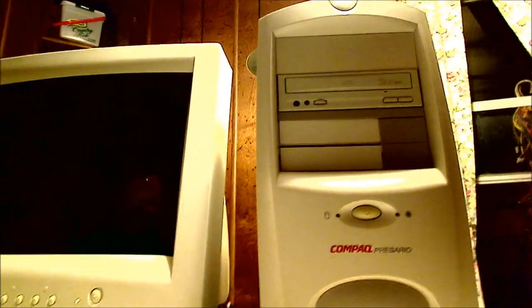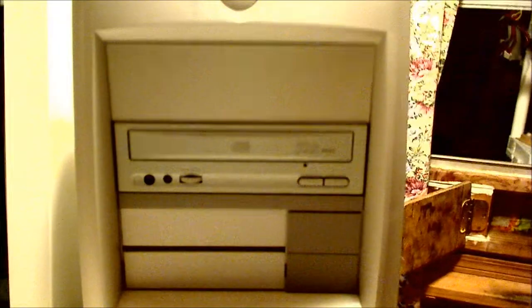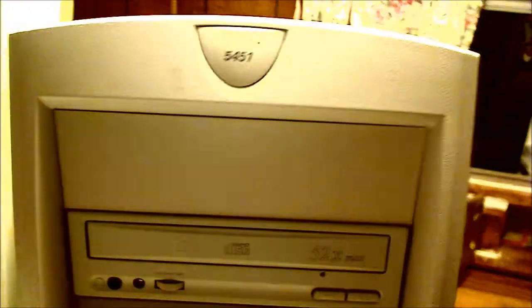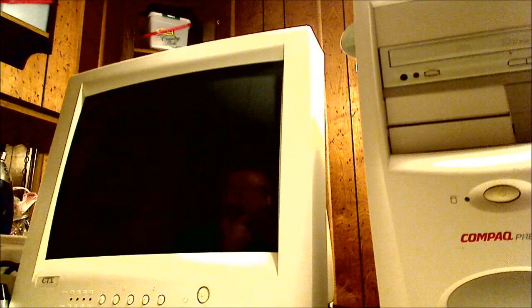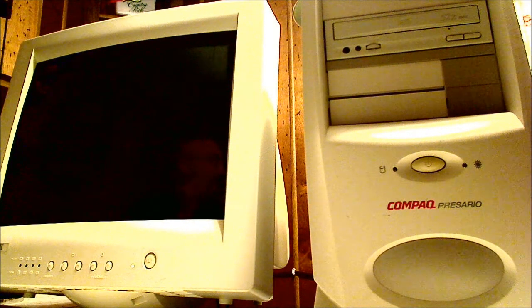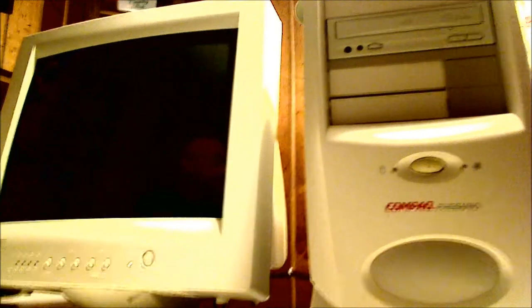This particular model is an old Compaq Presario 5451. This one did have a floppy drive in it to begin with, but I didn't like the way that it was running, and so I decided to remove the floppy drive. There is a CD drive in there that works. I usually include a floppy drive in my game machines, but in this one, since the floppy drive wasn't working correctly, I just decided to remove it. Now this is the year 2014, so nowadays most people use CDs anyway. They don't use floppy disks.